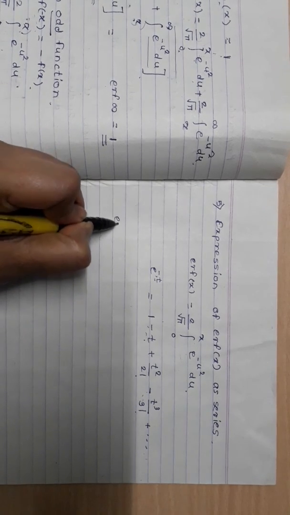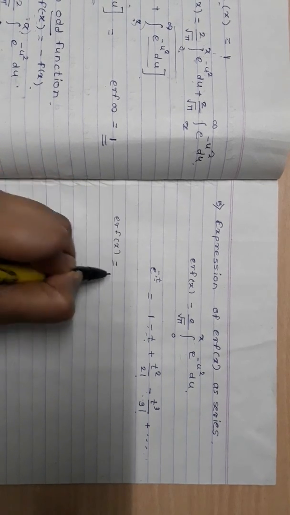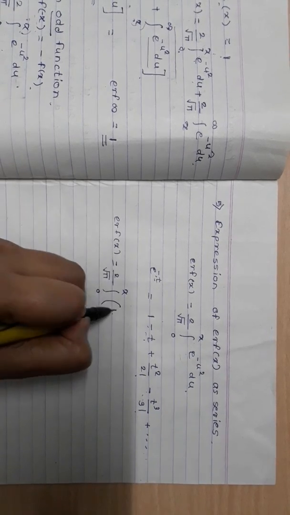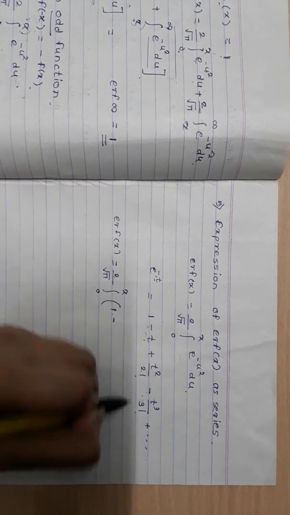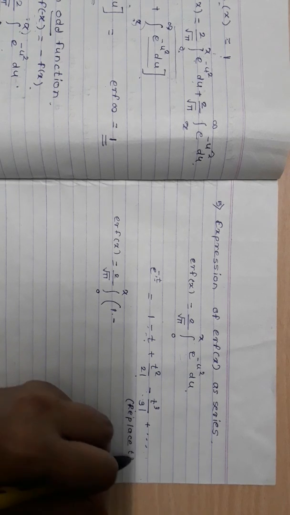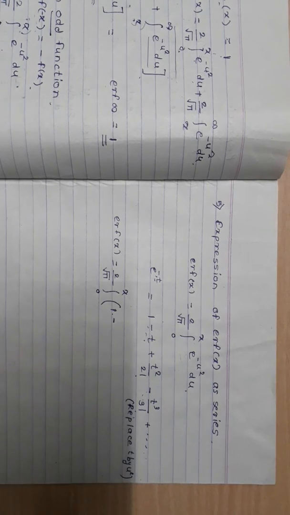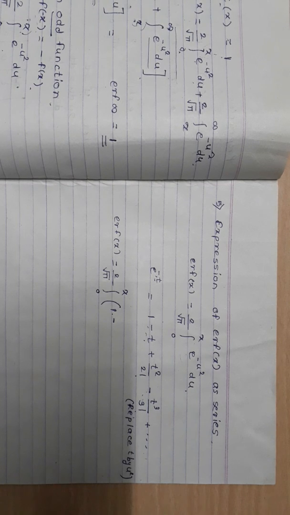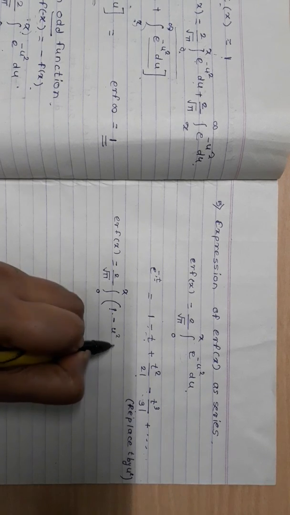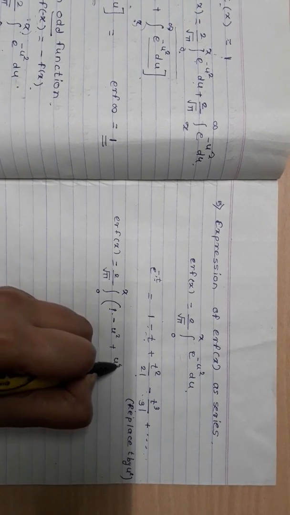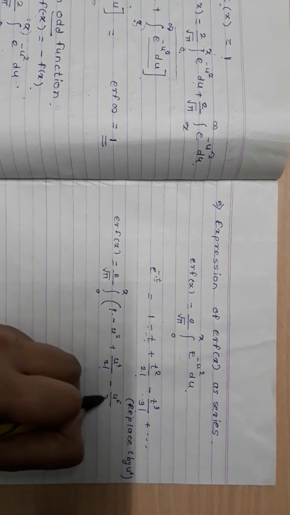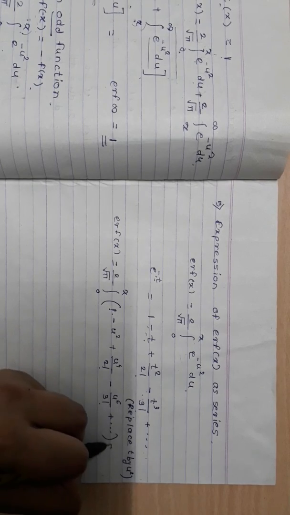So error function of x is 2 upon root pi, integral 0 to x. 1 remains as it is, replacing t by u square so that I get the series expansion for e raised to minus u square. So this is 1 minus u square plus u square square, so u raised to 4 by 2 factorial, minus u raised to 6 by 3 factorial, and continue like this, right?